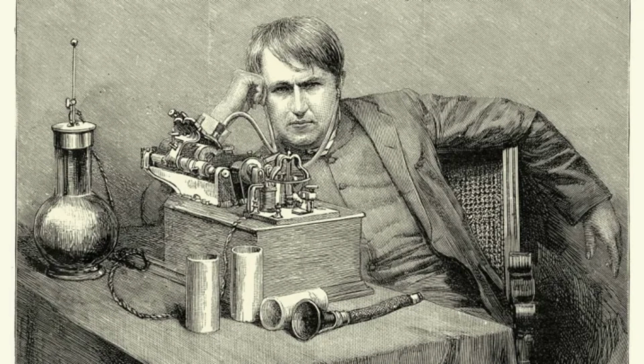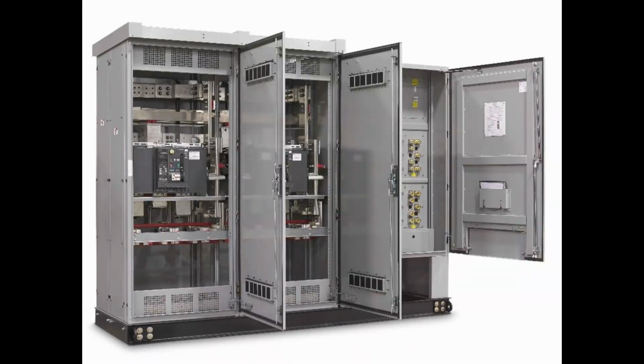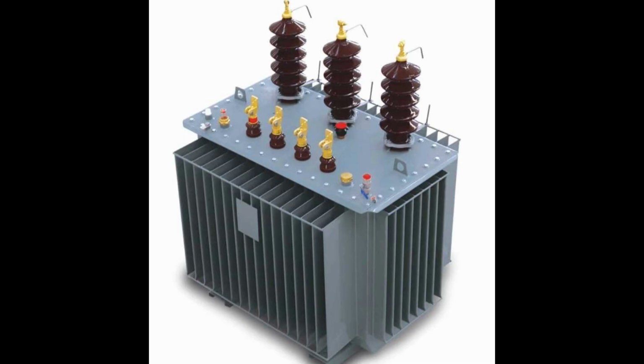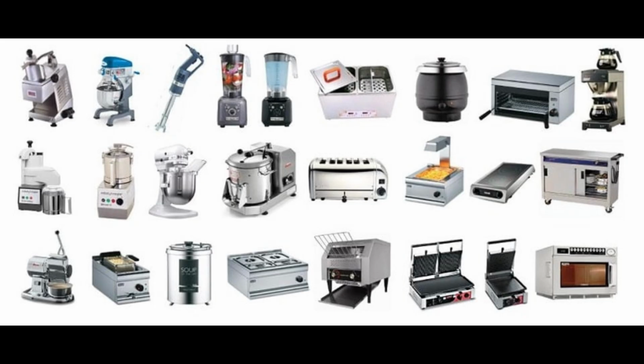Here's the key point. Once an entire country builds its electrical infrastructure around a specific standard, changing it isn't like updating your phone. It's more like replacing every artery in a living body. Panels, breakers, transformers, wiring, household appliances, industrial equipment. Almost everything would need to be redesigned.